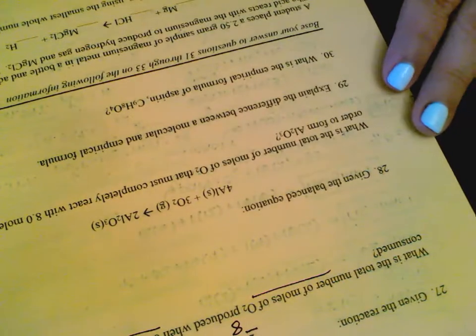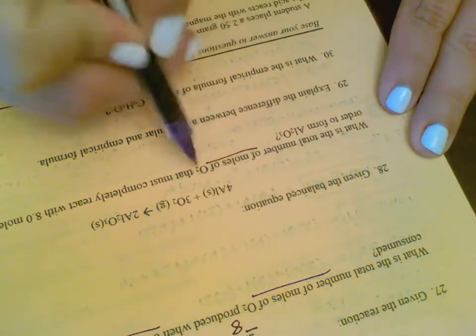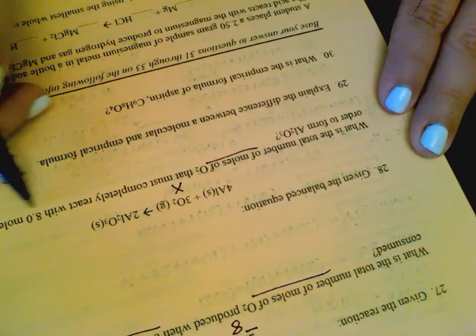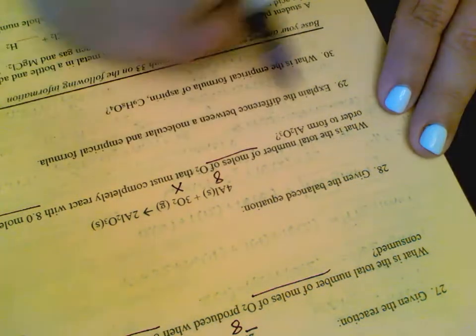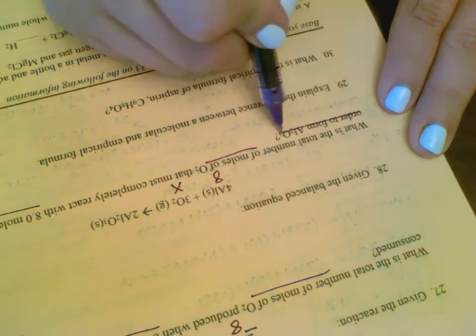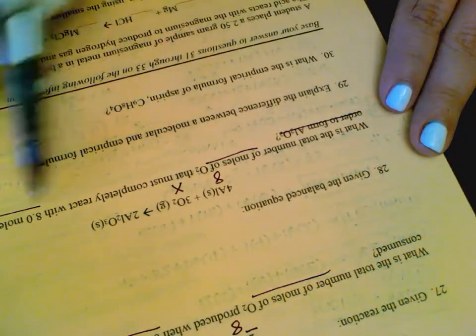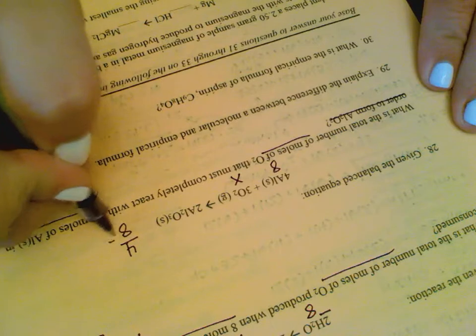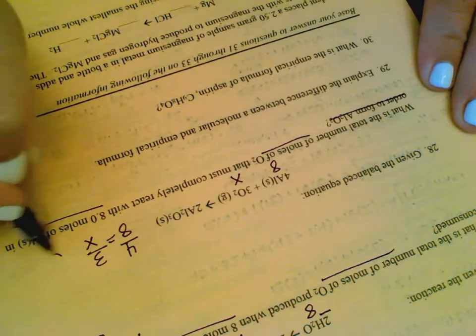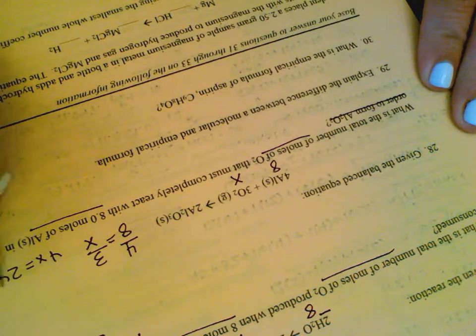28. What is the total number of moles of O2? So that's x. That must completely react with 8 moles of Al in order to form Al2O3. You don't really care about this part. You really care about your moles of O2, and you had 8 of these. So again, a ratio, one more time: 4 over 8 equals 3 over x. So you get 4x equals 24. That means x equals 6. 6 moles.